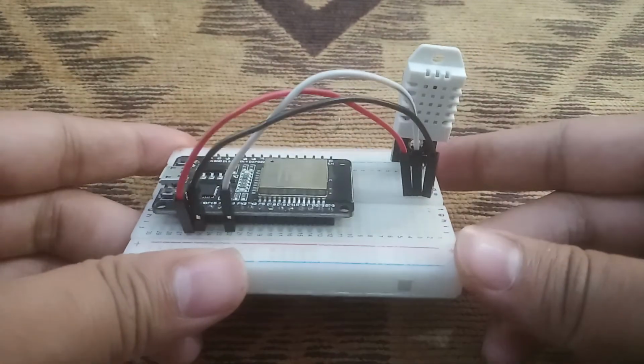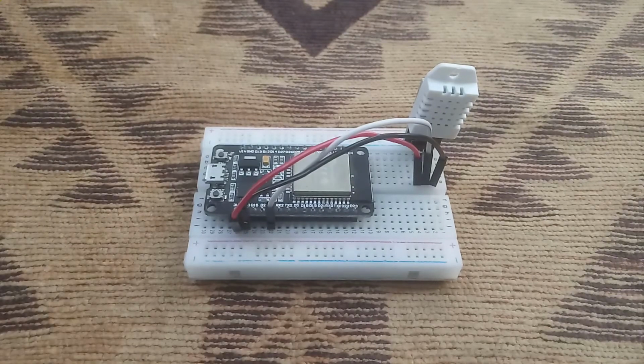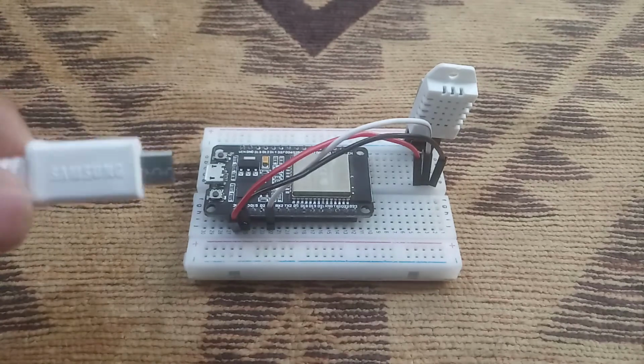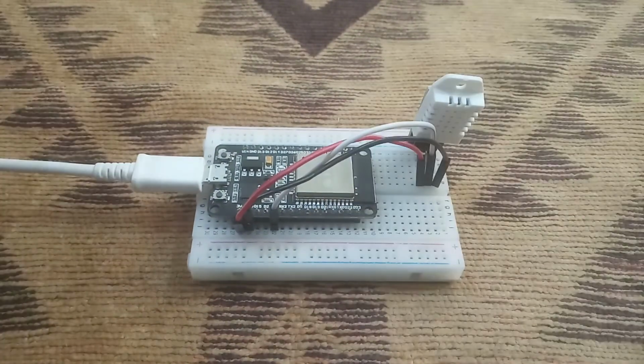The circuit is in front of you. Now our task is to connect it with the computer, but before connecting it I will take the USB cable and plug it inside our board. And now the last task is to connect it with our laptop. So I am connecting it with our laptop and moving towards my computer screen.